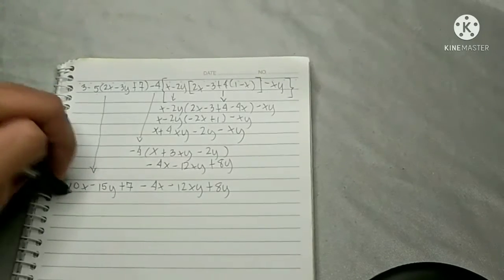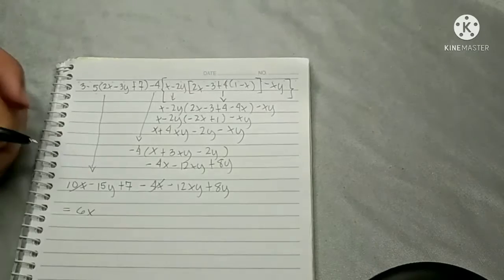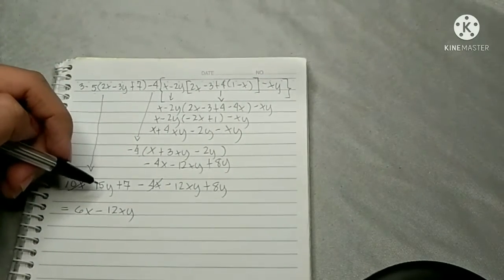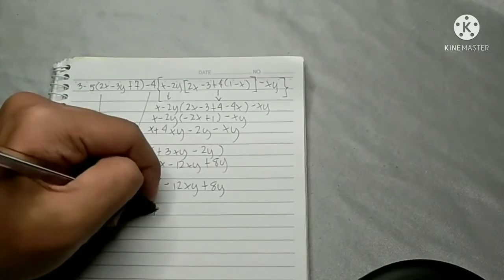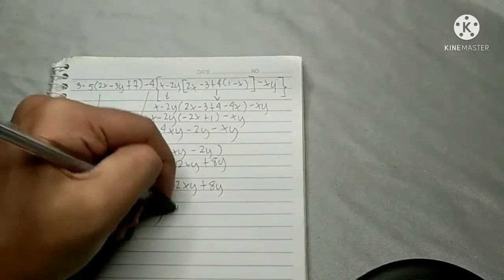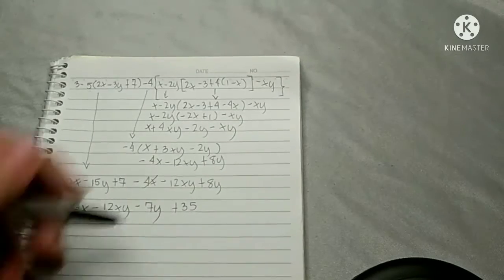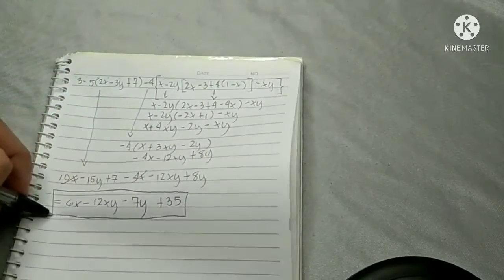So then we simplify. So 10x minus 4x is equal to 6x. Then we put here our negative 12xy. Then negative 15y plus positive 8y is going to be negative 7y. Then plus our 35. I'm sorry, but that 7 is supposed to be 35. Okay, that's our final answer.